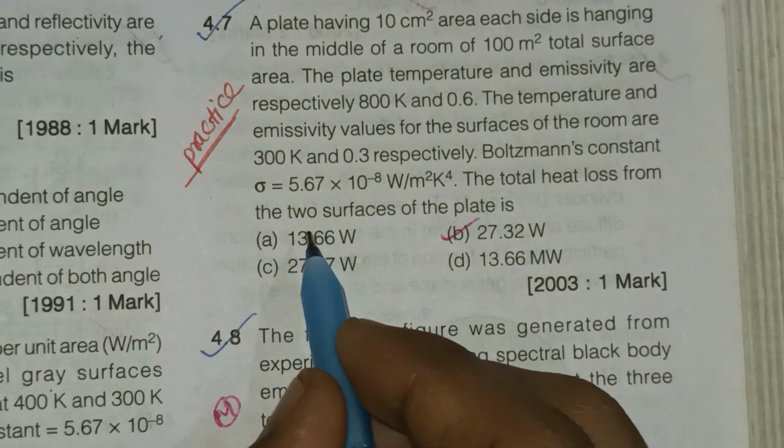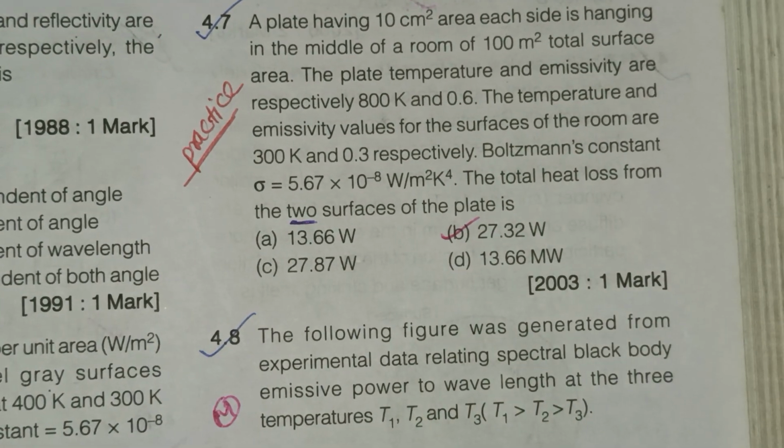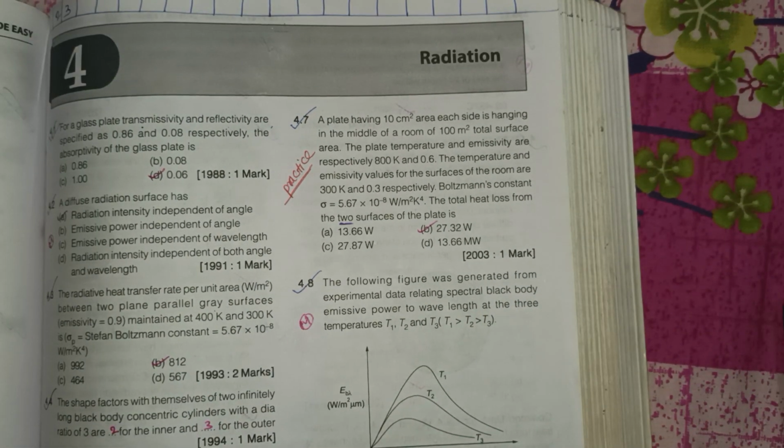From the two surface of the plate. The total heat loss from the two surface of the plate is what? So what is given in this question? Question number 7.